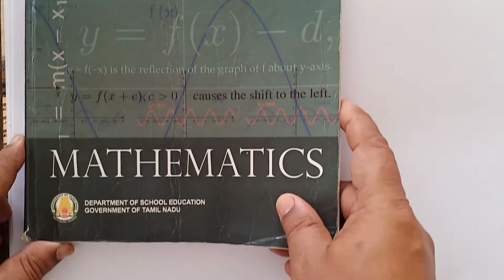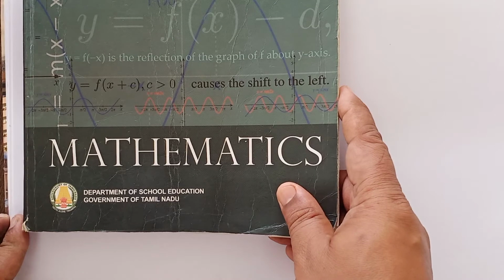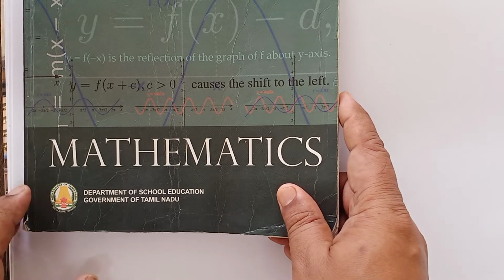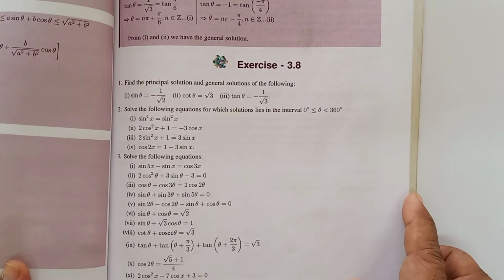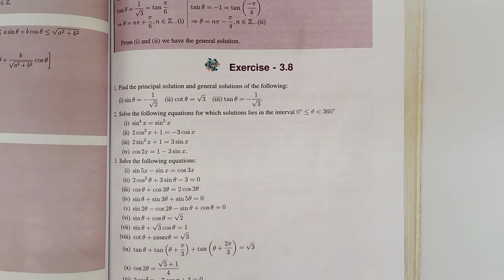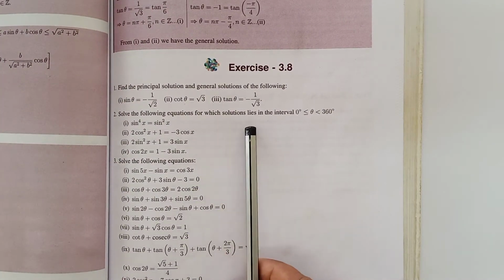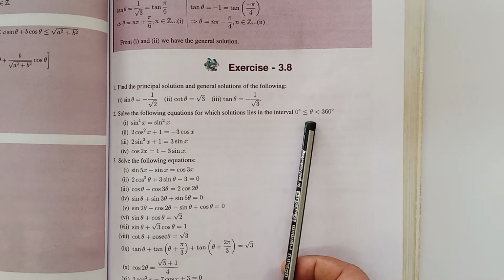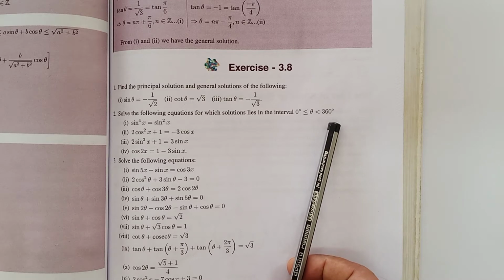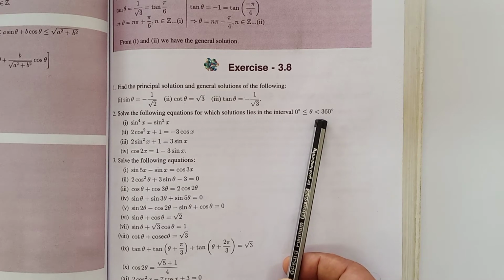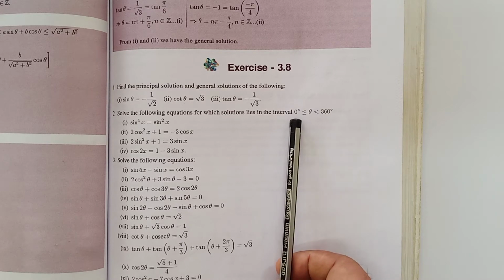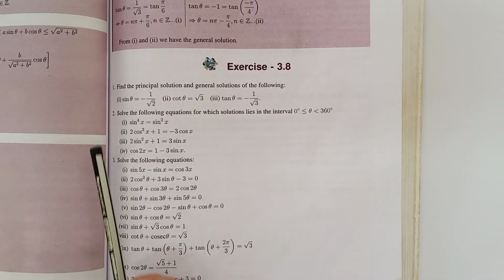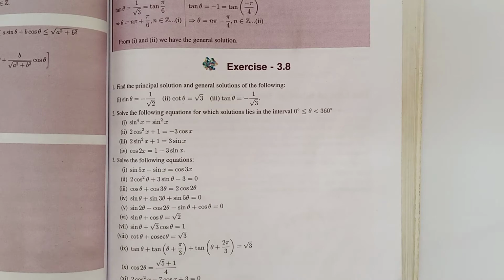11th Standard Mathematics, chapter number 3, continuation of exercise 3.8. Now problem number 2. Solve the following equations for which solutions lie in the interval 0 degree less than or equal to theta less than 360 degree. Look at the symbol here: less than or equal to, here, less than. That means including 0 degrees and excluding 360 degrees. 4 subdivisions are there, we can do one by one.